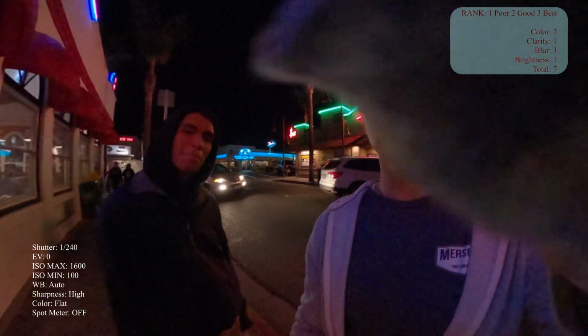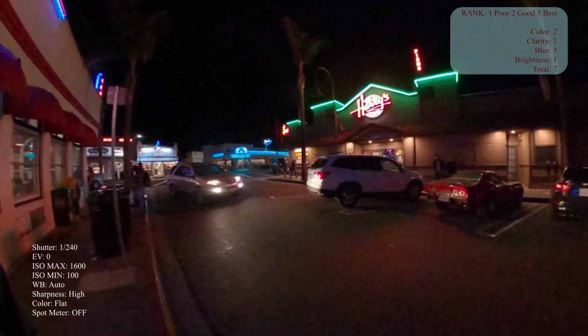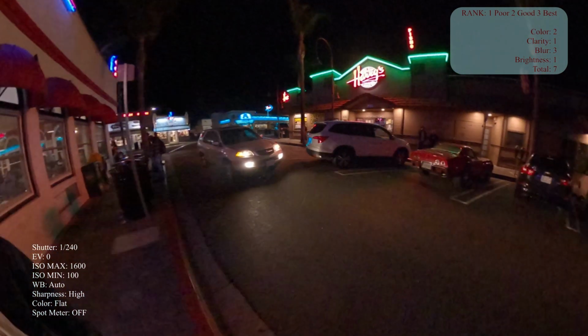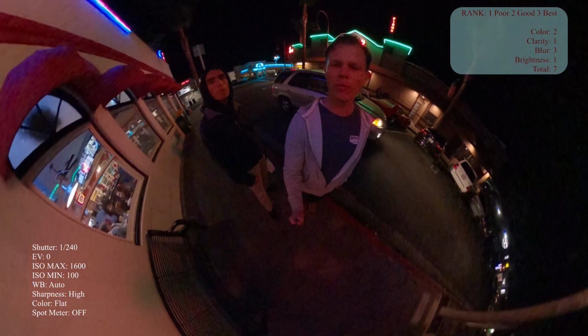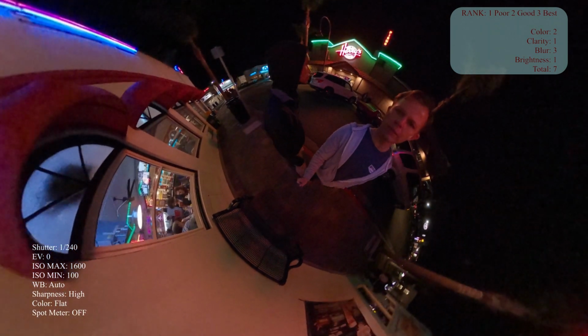Let me go ahead and clean the lens here. All right. Okay, so my personal preference when it comes to wanting to get footage with stabilization so that I don't get too much motion blur, is a shutter over 1/240. And we'll see how that looks. And this should give us the best stabilization right here. This is a flat color profile, but a shutter 1/480. And so we'll just spin it around.